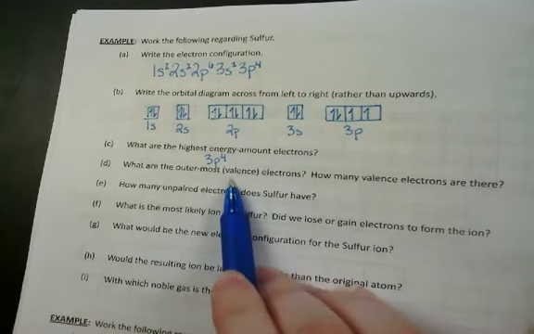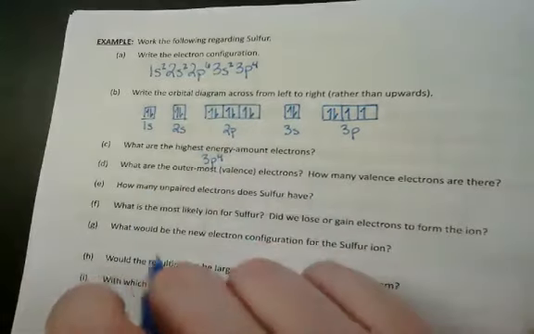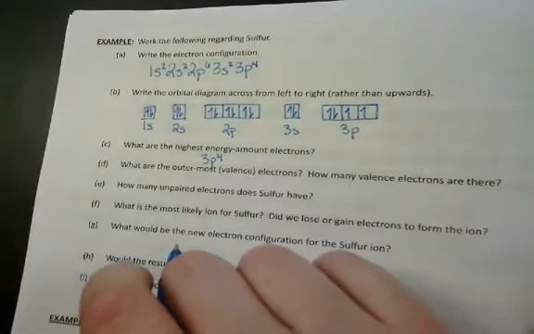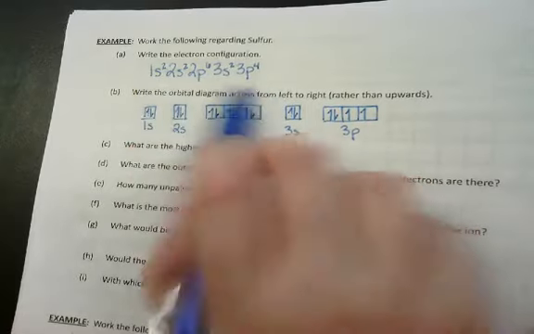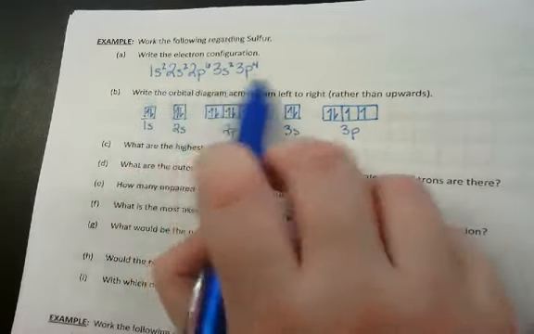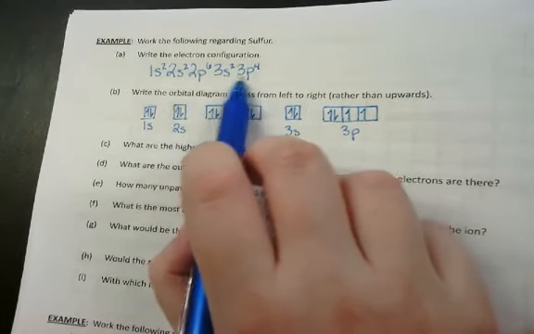Now, talking about valence. Valence electrons are on our outermost energy level. Looking here, what part of this tells us what energy level our electrons are on? Our big front numbers.